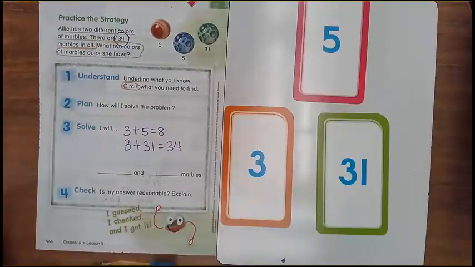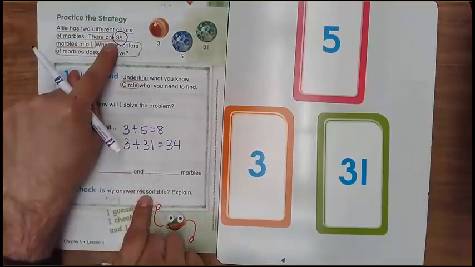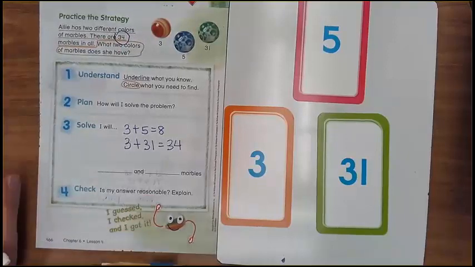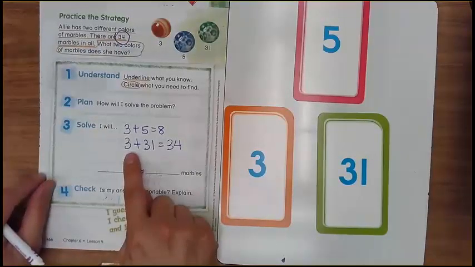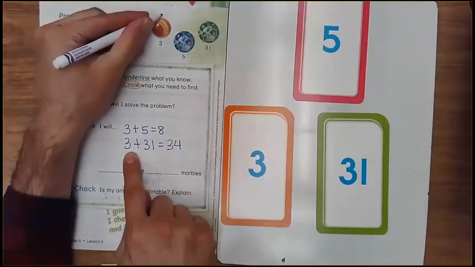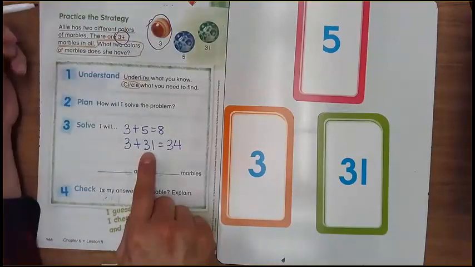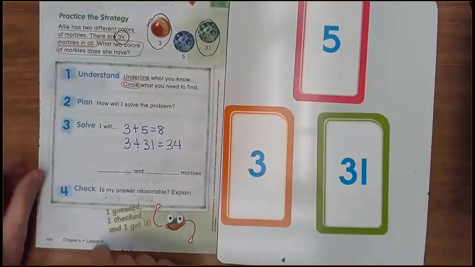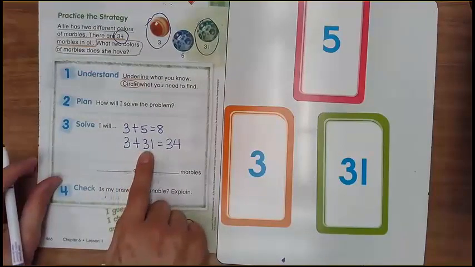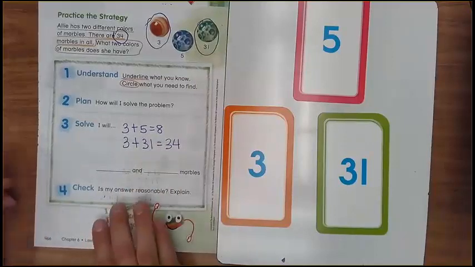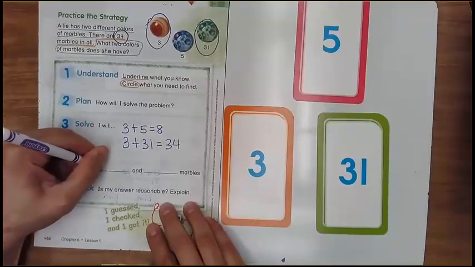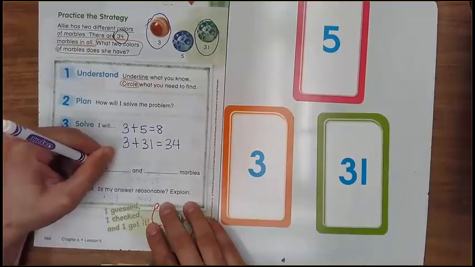Okay, so 34, that's the answer I'm looking for. That's how many marbles she has. So that means that she must have seen this one, and she must have seen the green one, right? Because 3 plus 31 equals 34. So she must have seen the orange marbles, right?